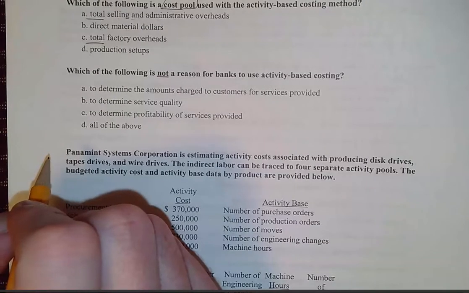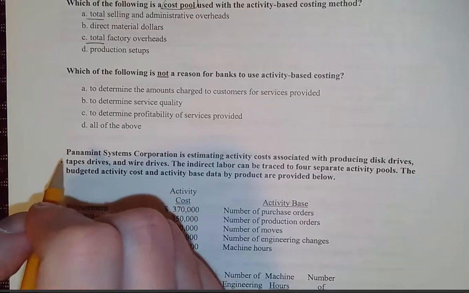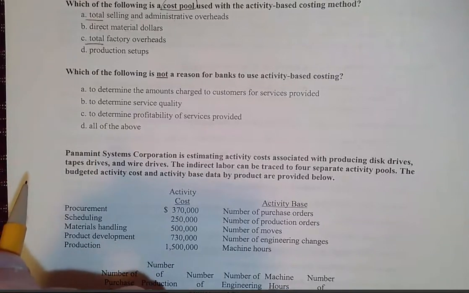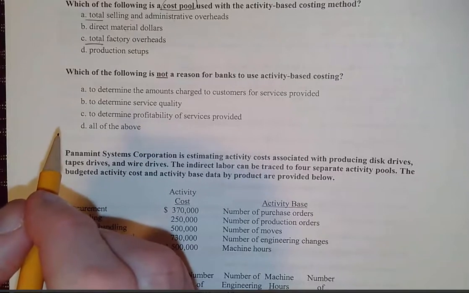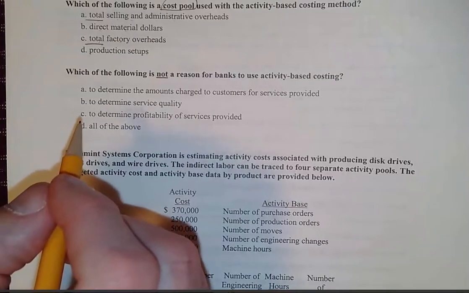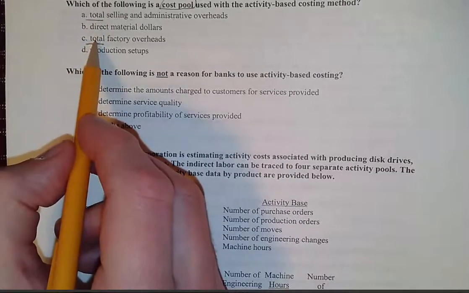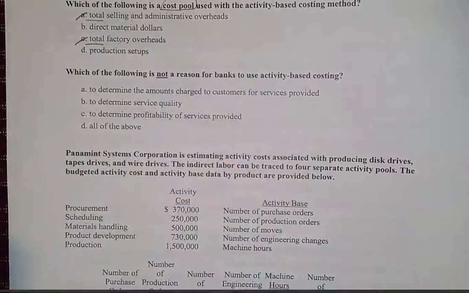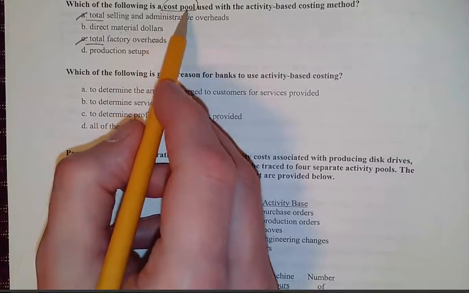Because we're going to have some fixed selling and administrative costs, and some fixed and variable factory overhead costs, it's going to be impossible to identify a single allocation base or cost driver anytime we use this type of language here. So we can immediately eliminate those as answers.